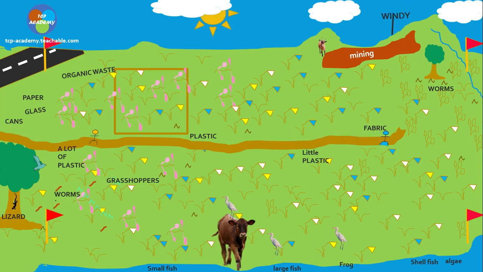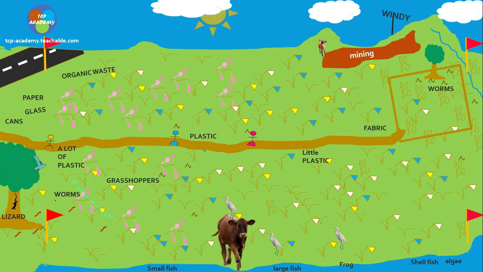So we would have been recording whichever organism we are looking at. Then we go again. That's another random throw. Another random throw. Random throw. Another random throw. Now look at this particular throw.